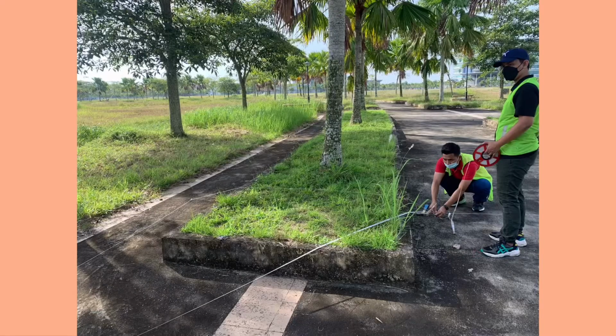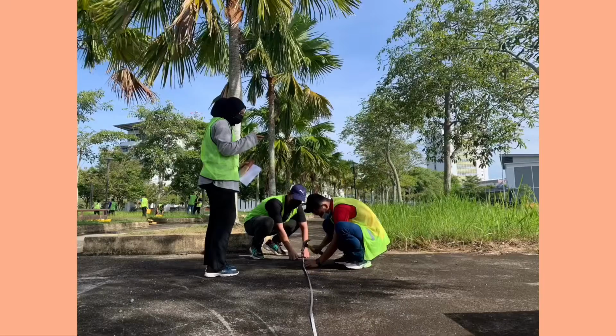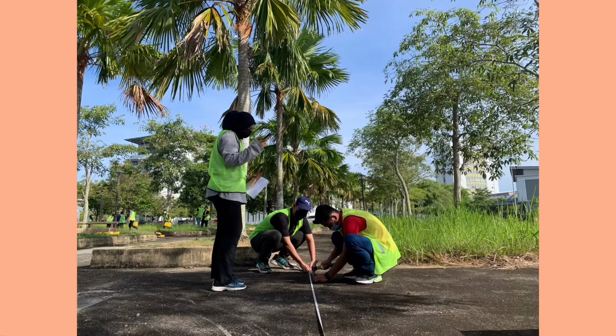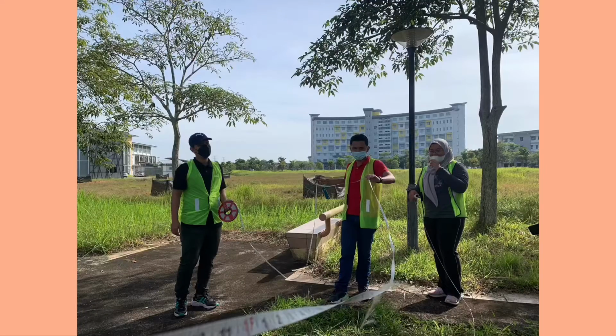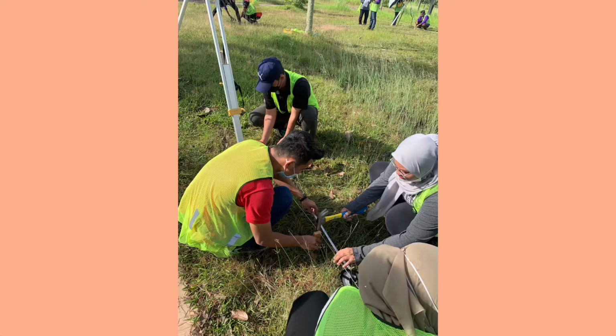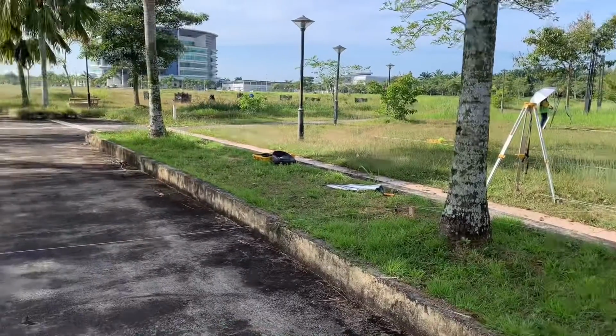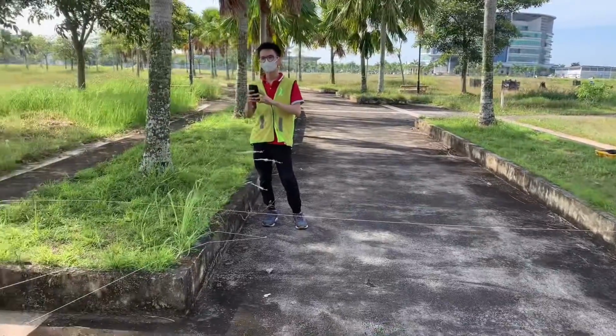Next is to find the location of E with the measuring tape pulling from A and F so that its distance is exactly 4 meters from A and 5 meters from F. This angle EAF is exactly 90 degrees, based on right angle triangles, which are 3, 4, and 5.